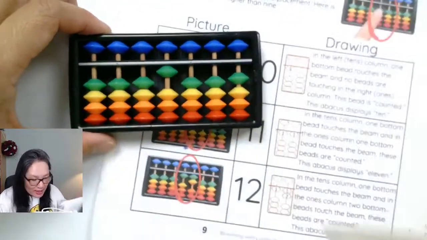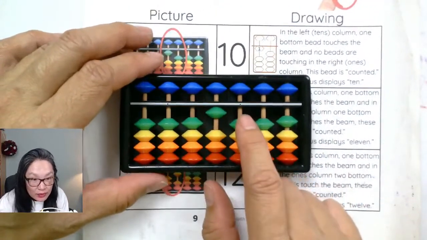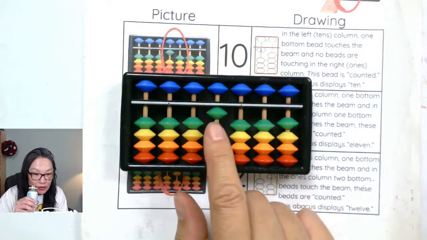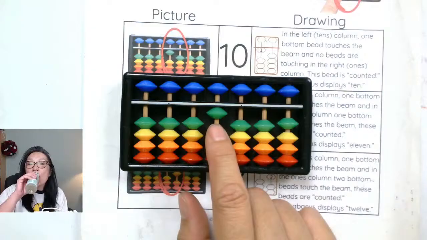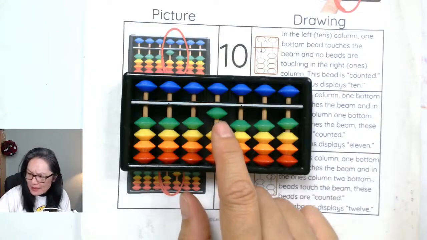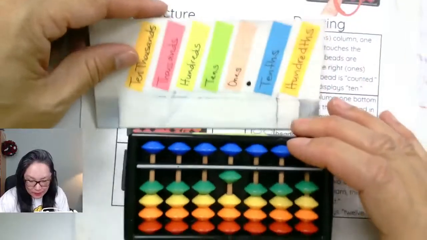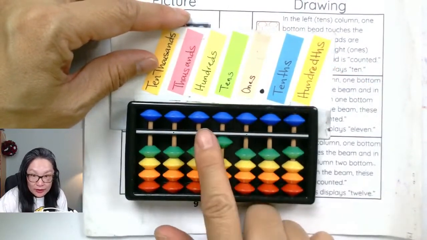How do I know that's 10? You know it's 10 because this will be the ones, just like how we write. We have the 0 and then we have a 1. When the 1 is over here, this is the tens place. I hope that makes sense. Why were we doing the tens place? Well, every column on the abacus is a place value.